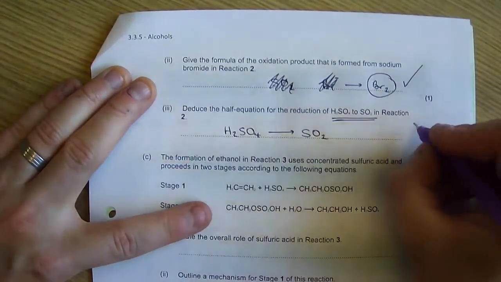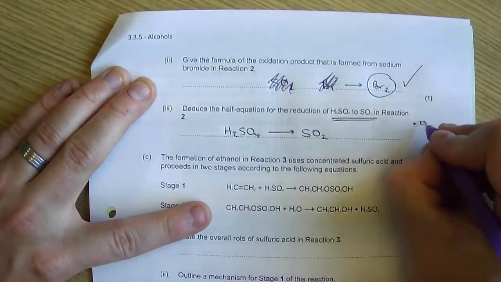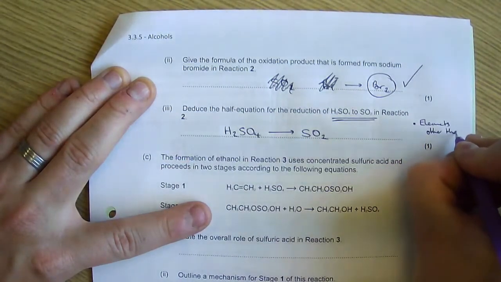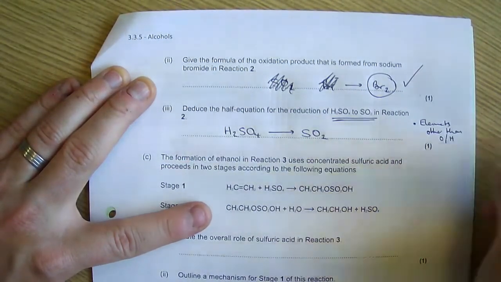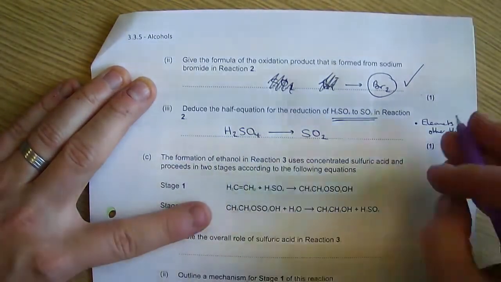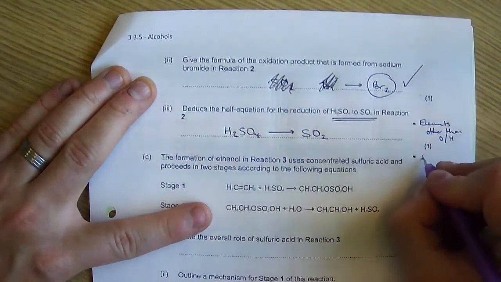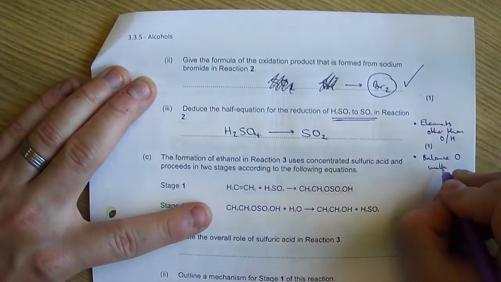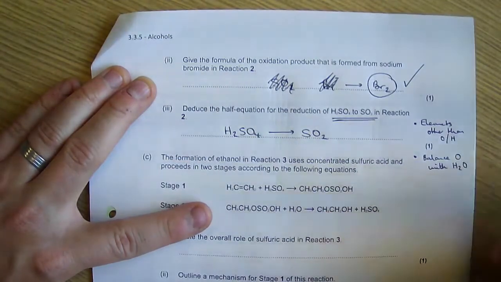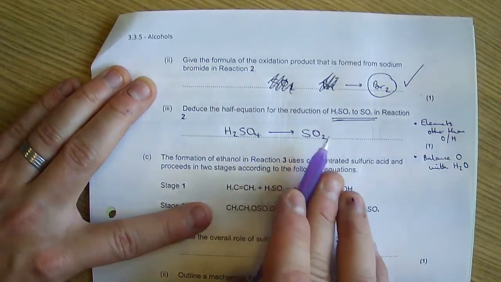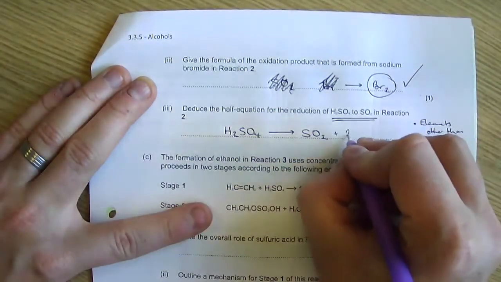Rule number 1 is balance out all elements other than oxygen and hydrogen. Right, well, I've got one sulfur and we've got one sulfur, so we've done that. Rule number 2 is balance oxygen using water. Okay, so I've got 4 oxygens, I've got 2 oxygens, I need 2 more, so that means 2 waters are needed.